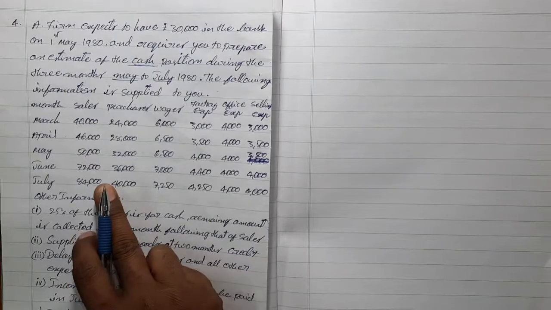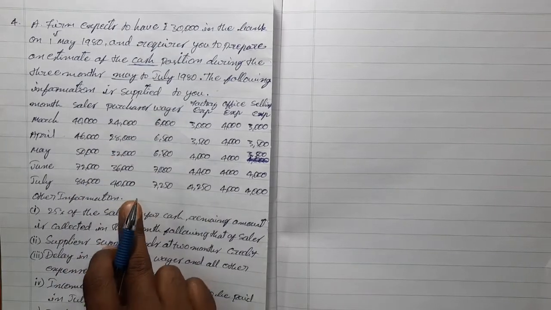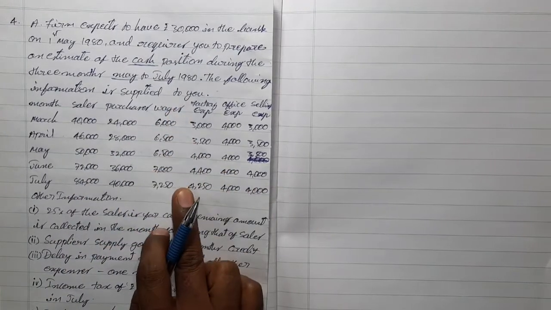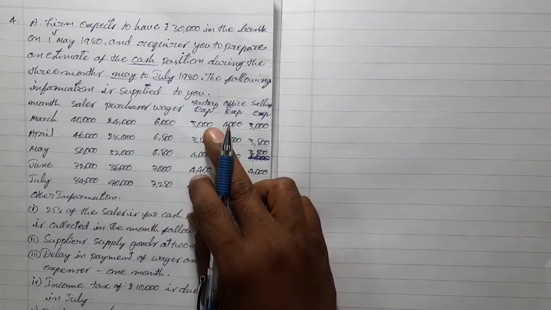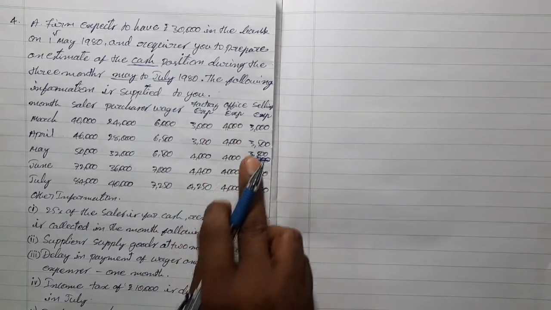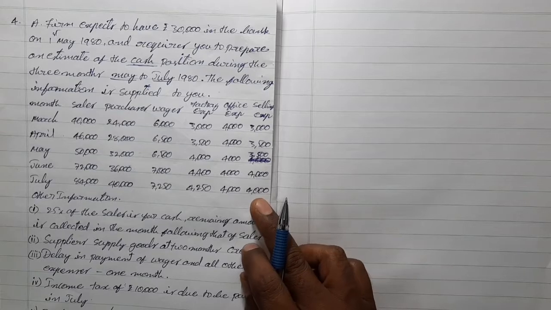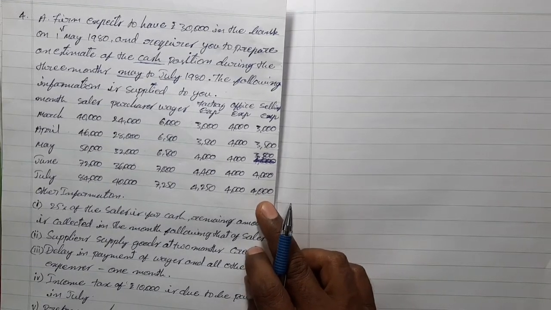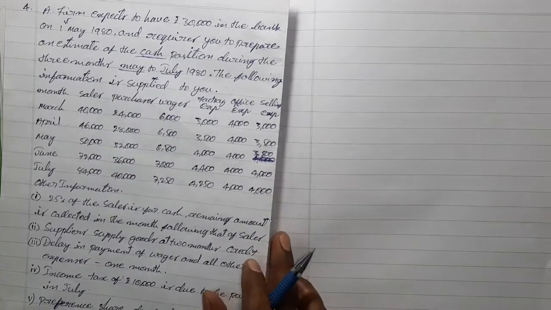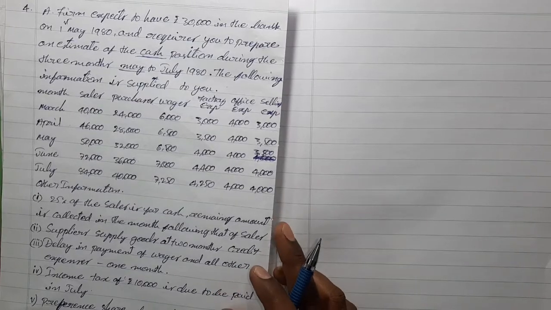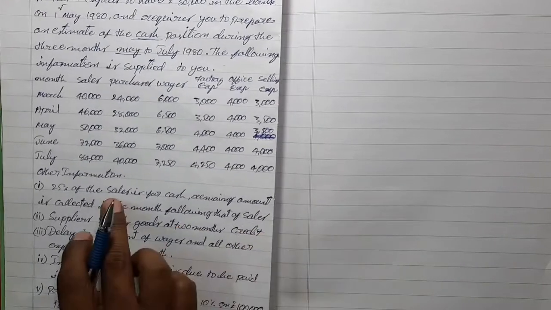The sales is given for every month, and purchases also given each and every month, and the wages is also given for up to 5 months, and the factory expenses, office expenses, and selling expenses are given for every month. Next one, other information also given.